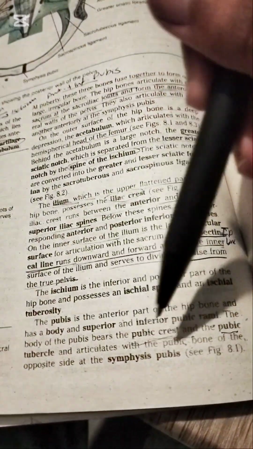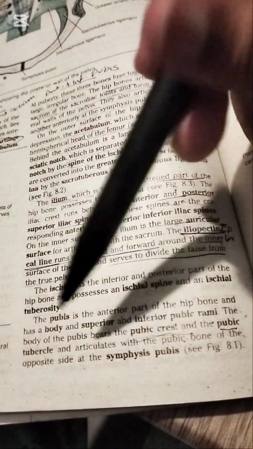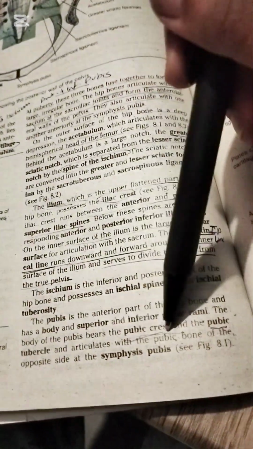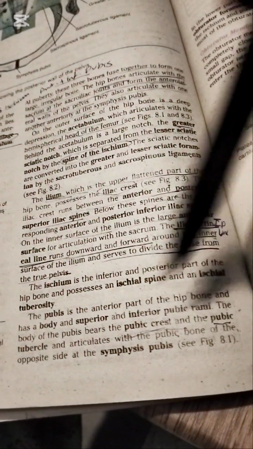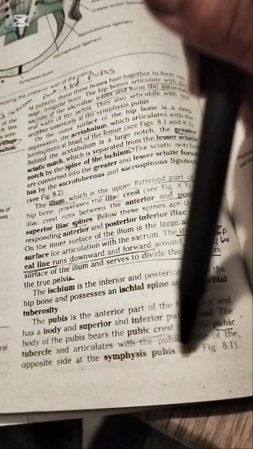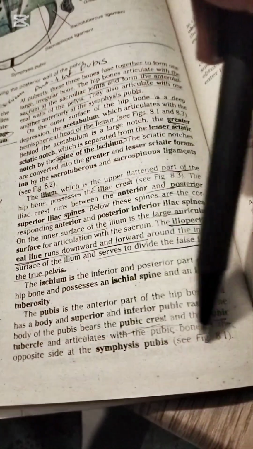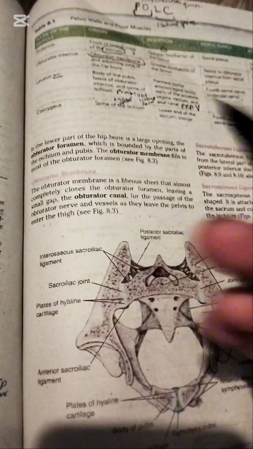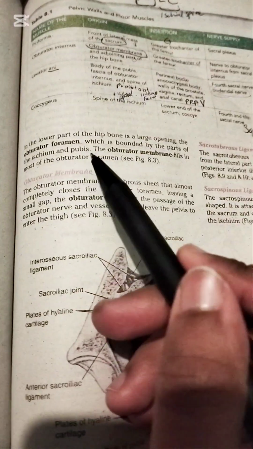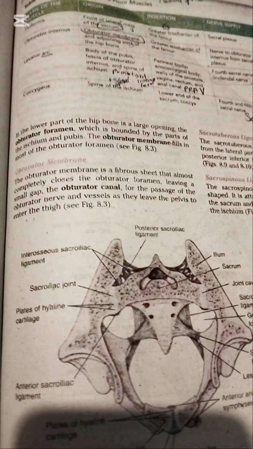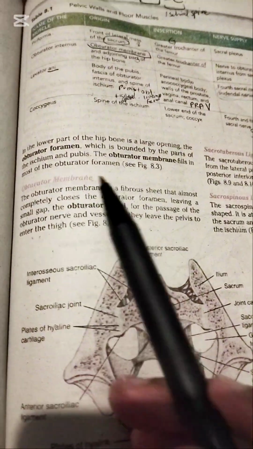Pubis is the anterior part of the hip bone, and it has a body and it has a superior and inferior pubic rami. The body of the pubis has pubic crest as well as pubic tubercle and articulates with the pubic bone of the opposite side at the pubic symphysis. In the lower part of the hip bone, there is a large opening which is the obturator foramen, which is bounded by the parts of ischium and pubis. The obturator membrane is going to fill in most of the obturator foramen.